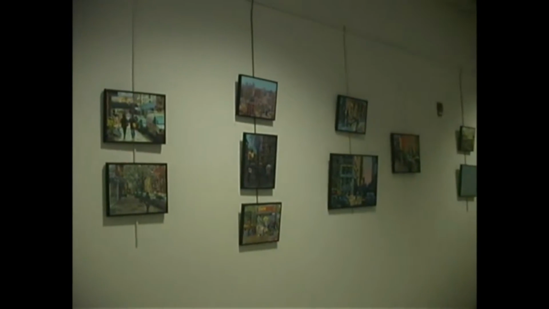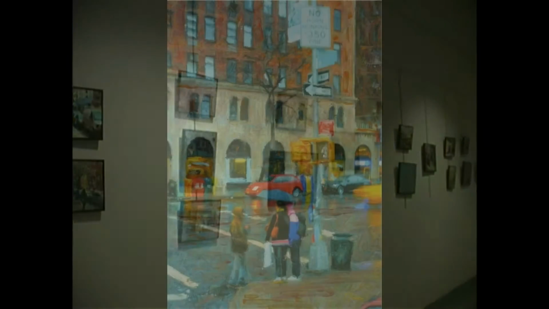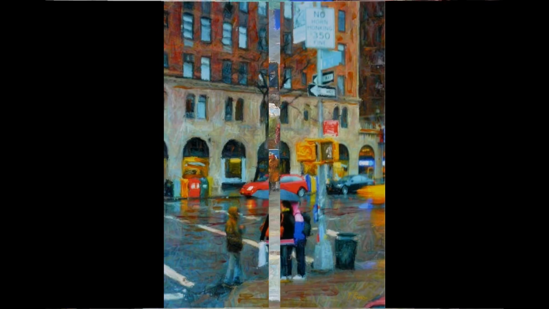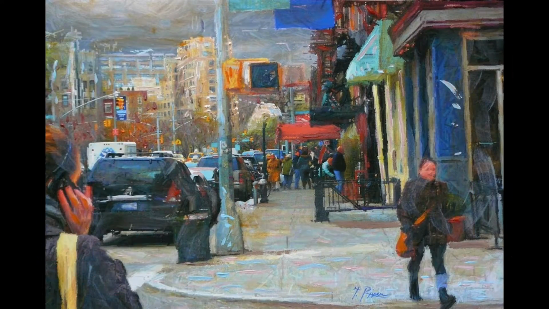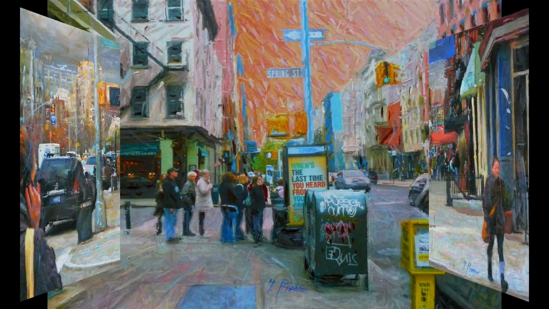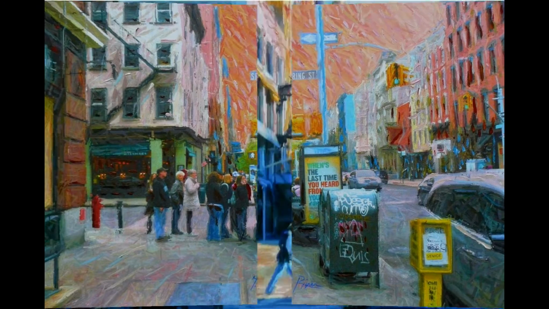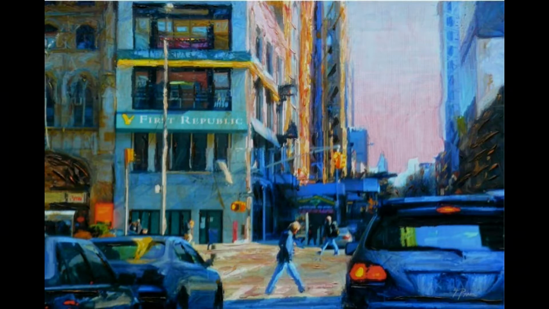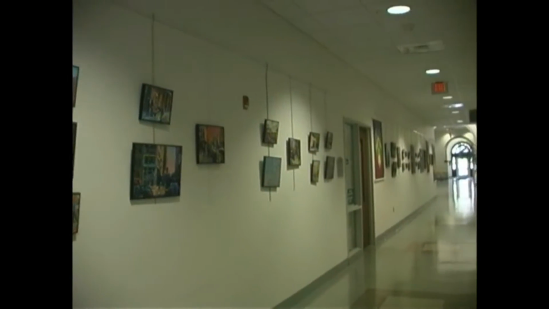Cityscapes are portraits of place and time. River is relentless in discovering the gesture of life within its architecture. River began his paintings of Manhattan when visiting his artist uncle on the Lower East Side. Regular visits become visual safaris.